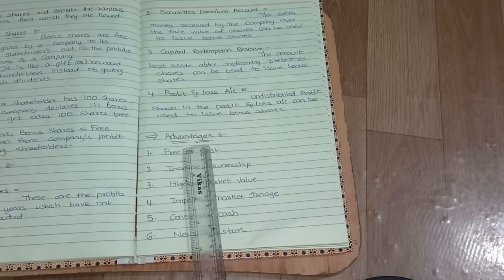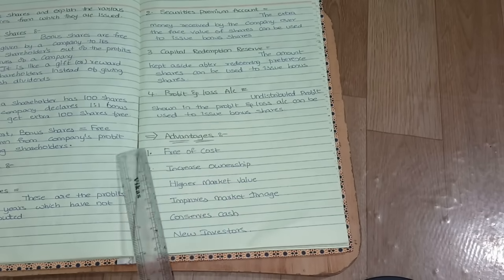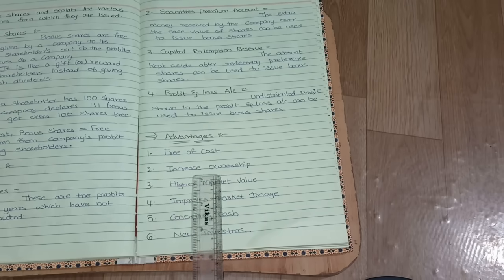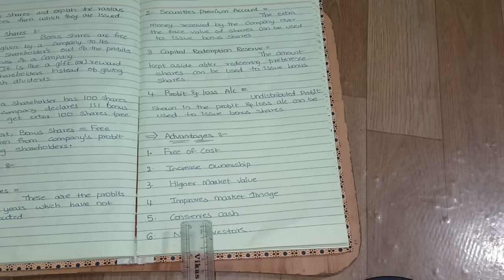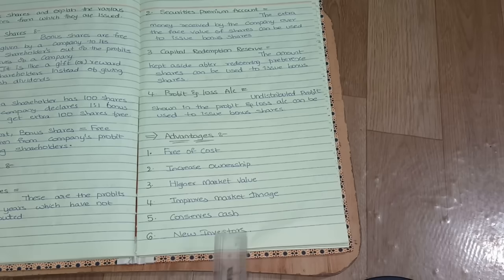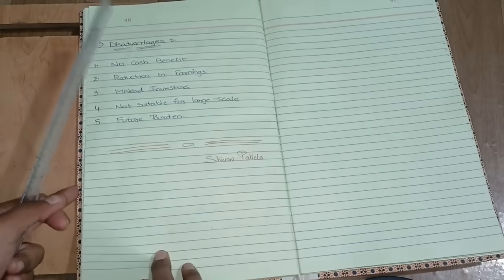Next, the importance, that is, the advantages of bonus shares. What is the advantage? It is free of cost. And it increases ownership: when bonus shares are given, your ownership increases and you get a high market value for your organization. It will increase your brand image or market image, and it will conserve some cash. And it will create new investors, so that you can develop your organization. These are the advantages.